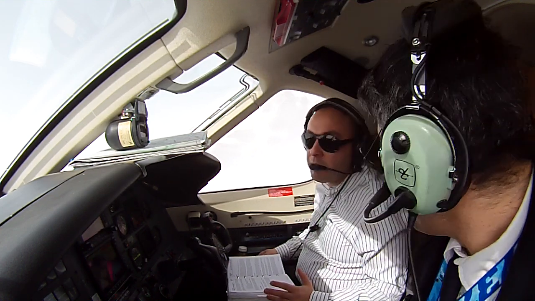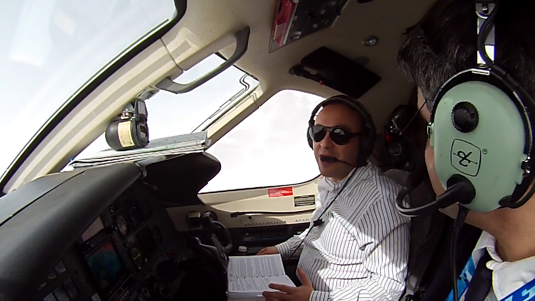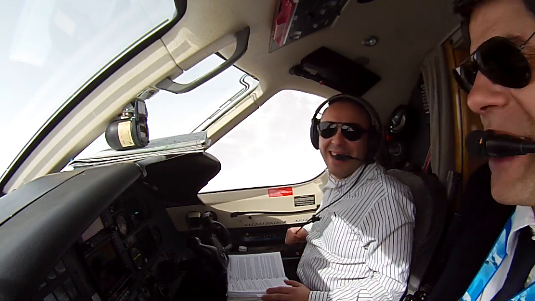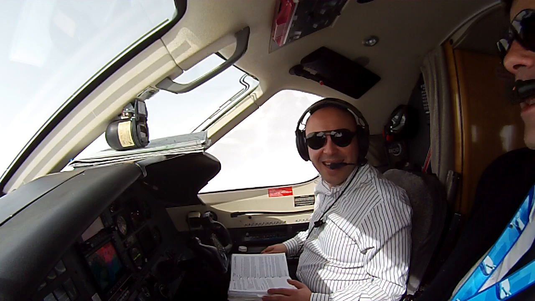This is overwhelming compared to the Cherokee, right? The Cherokee looks like a bicycle right now. Yeah, absolutely. It's highly complex, man.